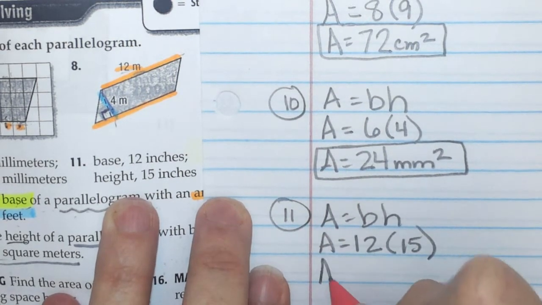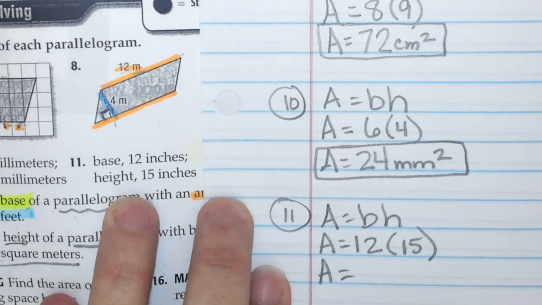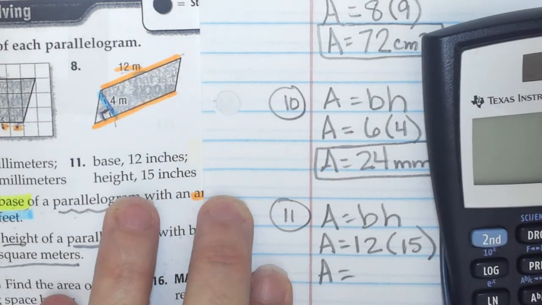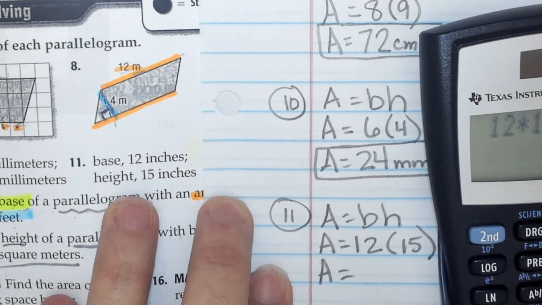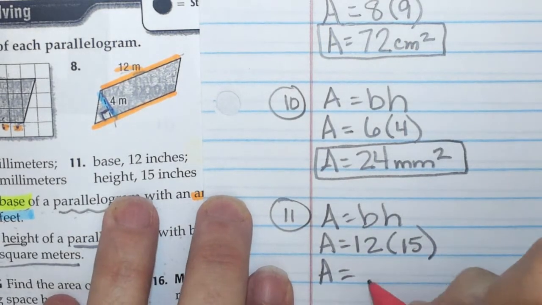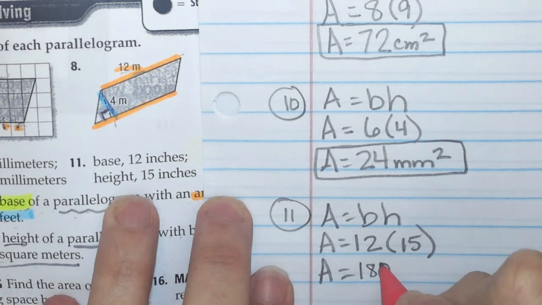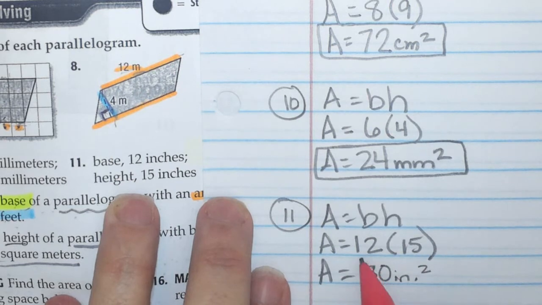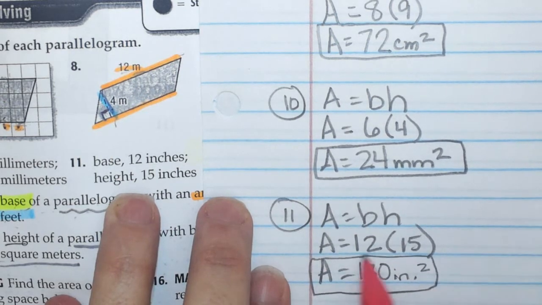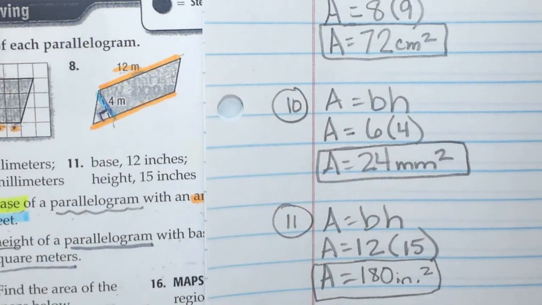Wait, so we didn't have to draw the shape? No, you don't have to draw it. At least not yet. 180. And I'm going to give you a hint: a lot of times we don't usually draw them, but if you needed to, you can never write in your book. Does that make sense? Okay.